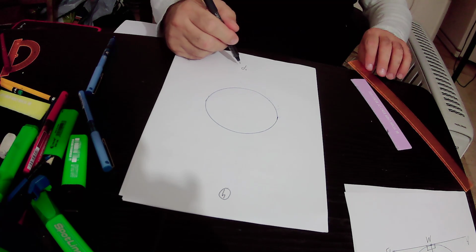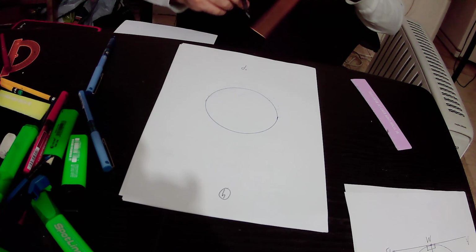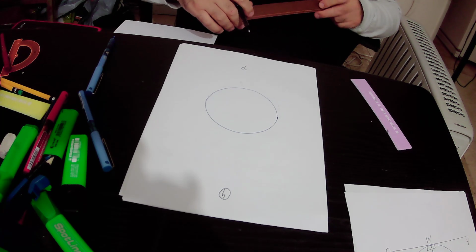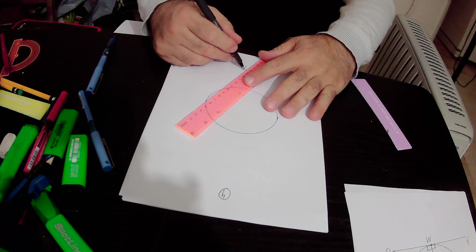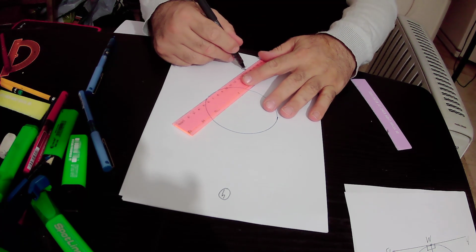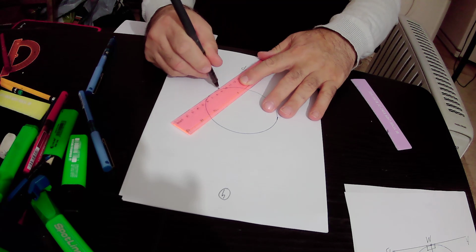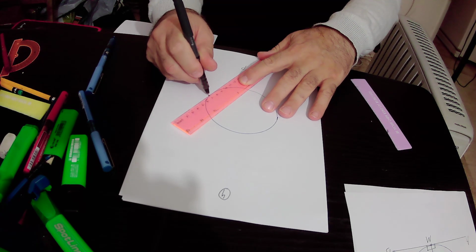So if from the external point P we draw two tangents to this circle, this will be the first tangent to this circle.